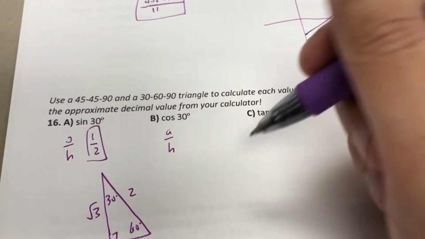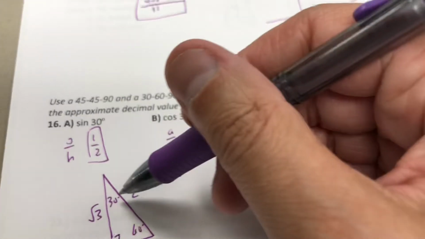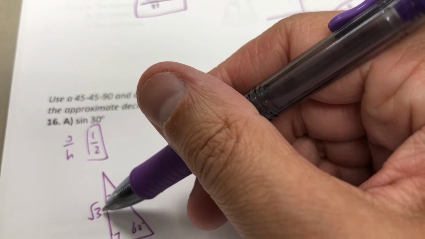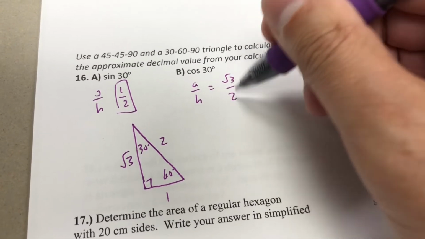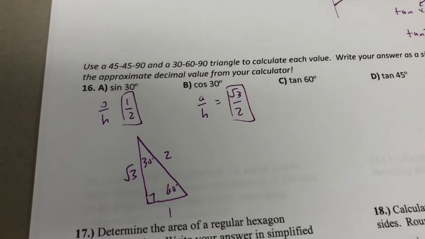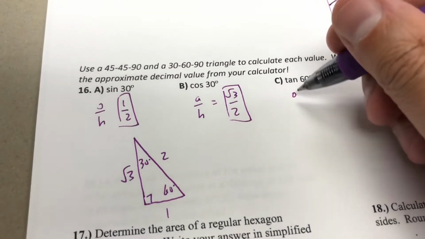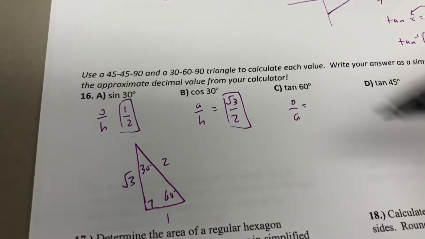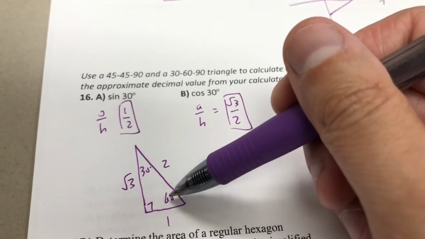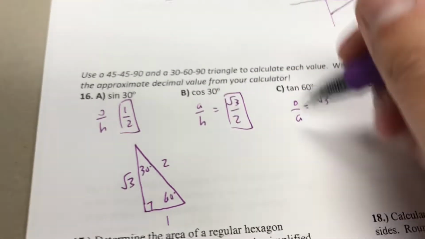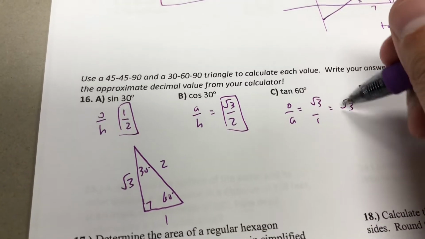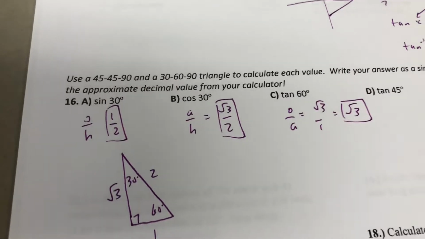Cosine is adjacent over hypotenuse. So I go to my 30-degree angle. The adjacent side is radical 3. The hypotenuse is 2. It's going to be radical 3 over 2, which again should match the decimal on my calculator. Tangent of 60 is opposite over adjacent. Go to 60. Opposite side is radical 3. The adjacent leg is 1. You can really just simplify that down to the square root of 3.